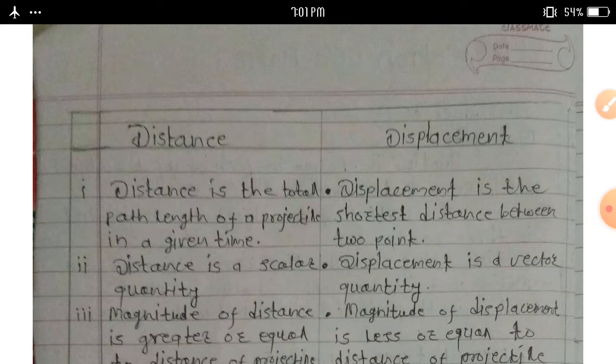Then we consider what is meant by uniform and non-uniform motion. A body is said to have uniform motion if it covers equal distance in equal intervals of time. What is meant by non-uniform motion? A body is said to have non-uniform motion if it covers unequal distance in equal intervals of time. This is the basic difference between uniform and non-uniform motion.